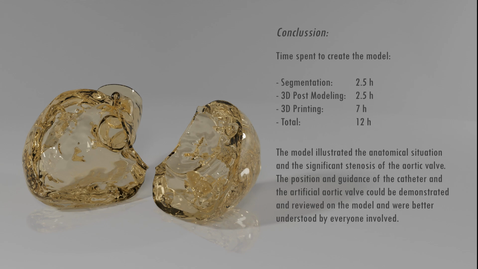As they reported, the model illustrated the anatomical situation and the significant stenosis of the aortic valve. The position and guidance of the catheter and the artificial aortic valve could be demonstrated and reviewed on the model, providing better understanding for everyone involved.